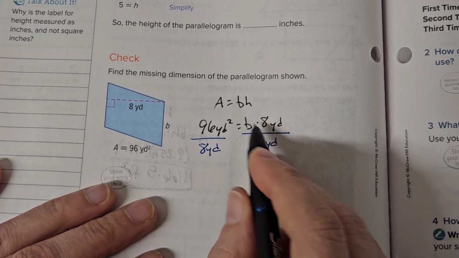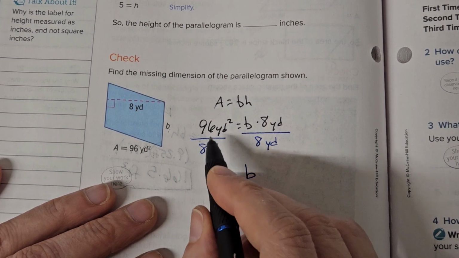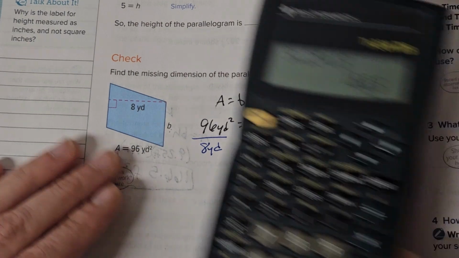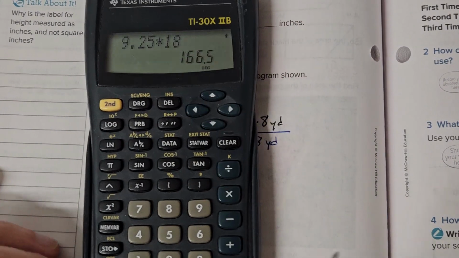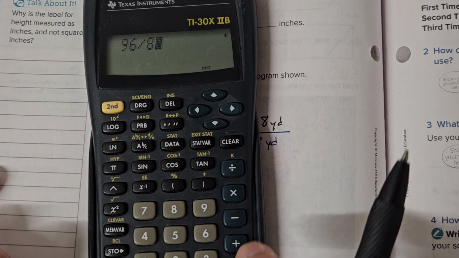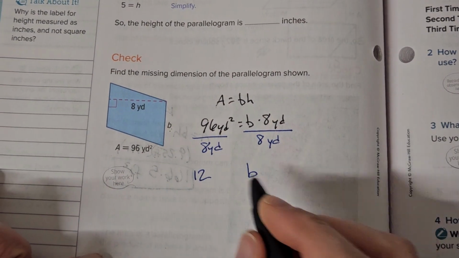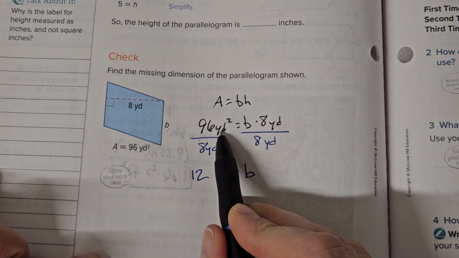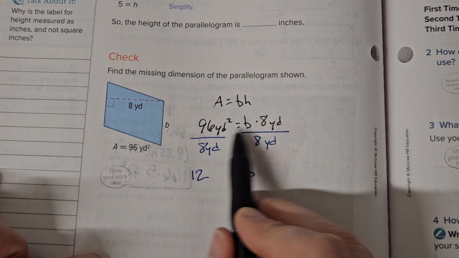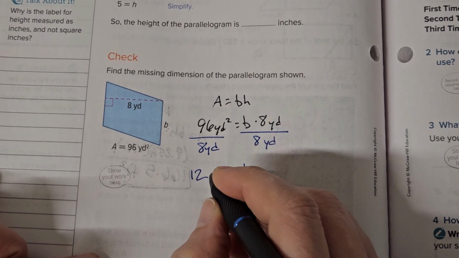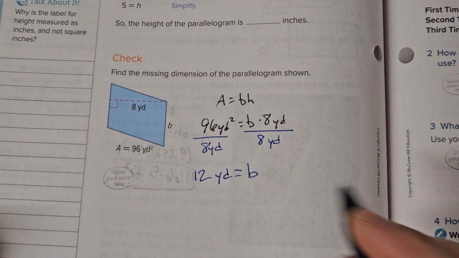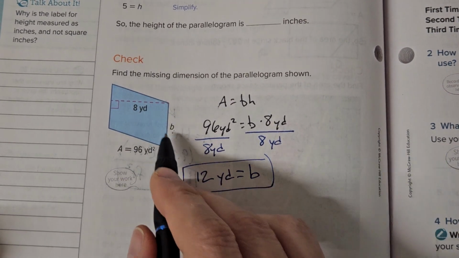8 divided by 8 is 1, and 1 times B is B. And 96 divided by 8, what do you think? 12. But what's my units? Well, we had yards times yards, yards squared, and we divided by one of the yards, so we're left with the other yard. That means the base is 12 yards.